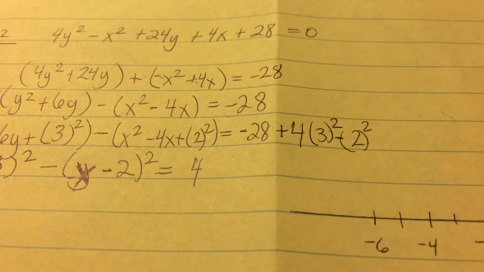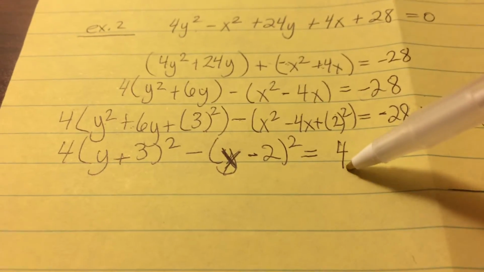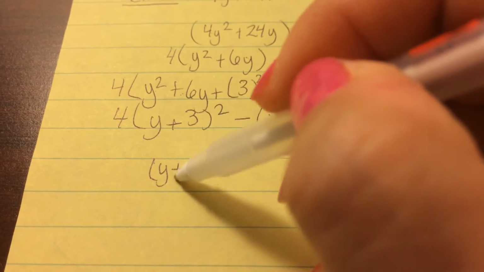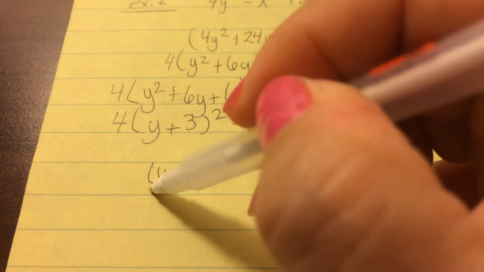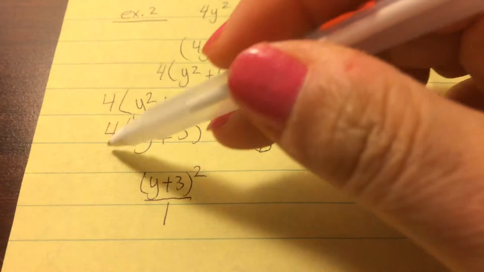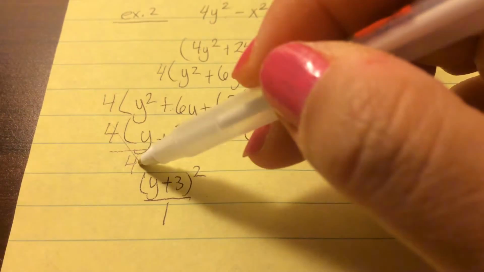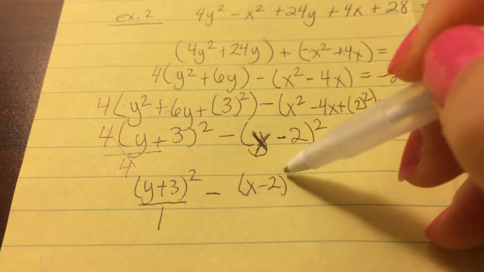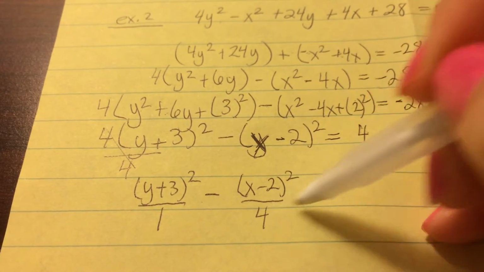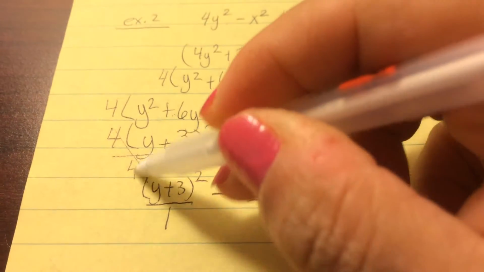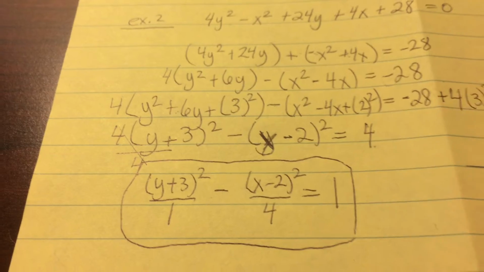And so then from there, we're going to divide by 4 on everything. So in this part right here, we should have y plus 3 squared over 1, right? Because if I divide by 4 on both sides, this cancels out or reduces. And then this becomes x minus 2 squared all over 4. In this case, it just stays 4 equals 1. So this becomes your final answer right here. And then we start working with this one.